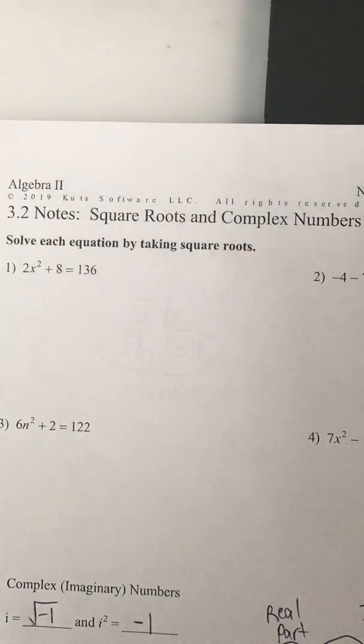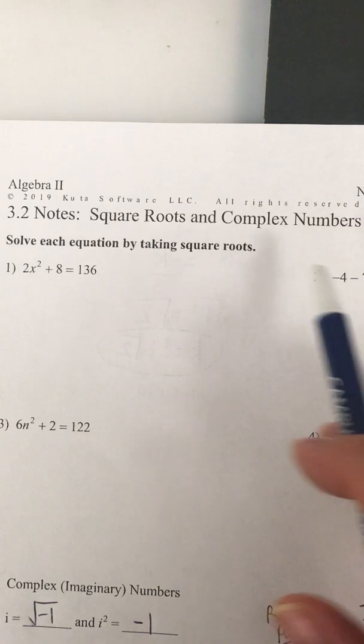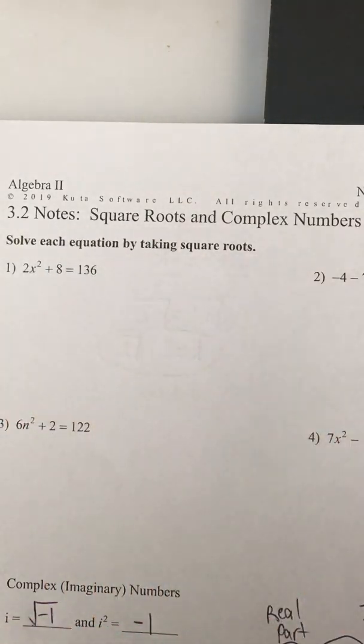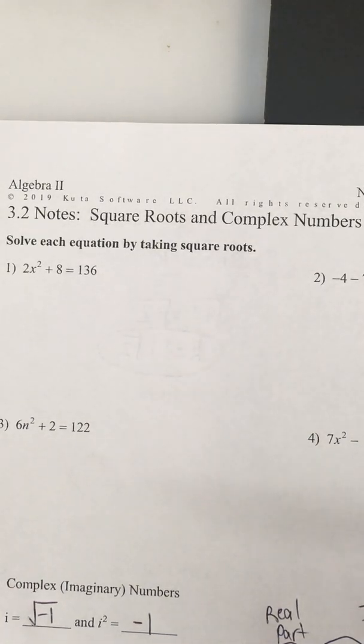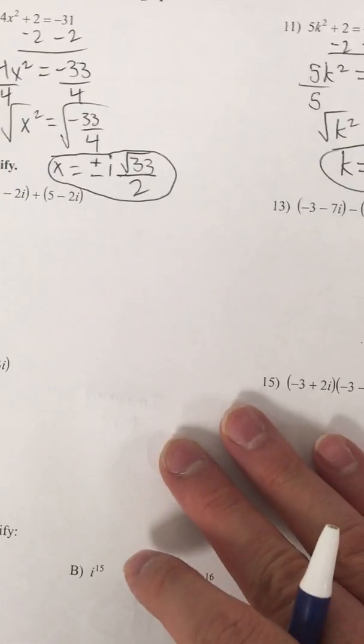Hello Algebra 2 people. This video is just finishing the notes on square roots and complex numbers. The last one we discussed solving using the square root method, and when you have a negative under the square root you have i in the answer. So this video is just finishing this off.